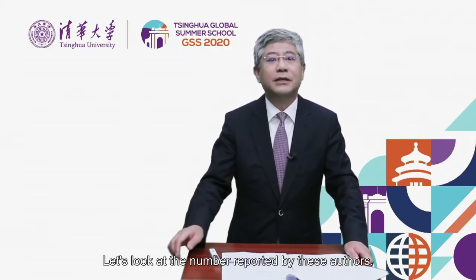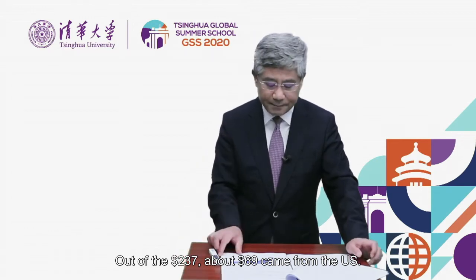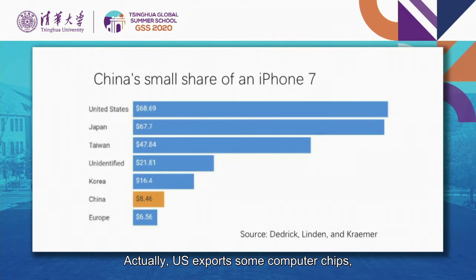How much is the cost of intermediate inputs from other economies? Let's look at the numbers reported by these authors. Out of the $237, about $69 came from the US. Actually, the US exports some computer chips, some iPhone chips to China, then it's assembled in China, then it's sold back to the US again. So out of the materials, $69 is imported from the US. Then about $68 is imported from Japan, $48 from Taiwan, then some unidentified sources, $22, Korea, $60. Only about $8.46 is actually value added produced in China.